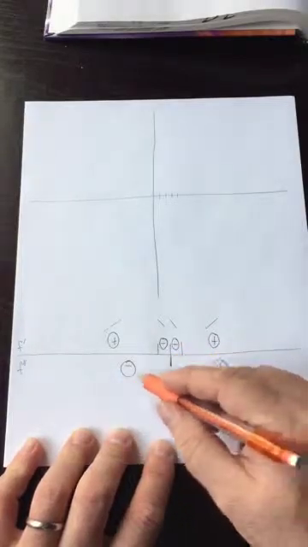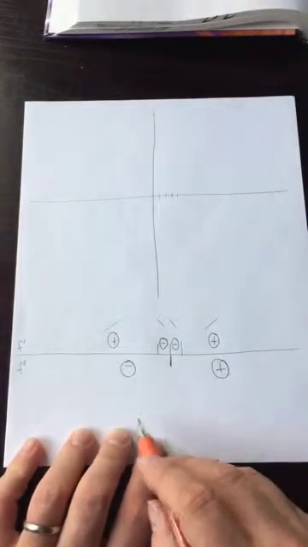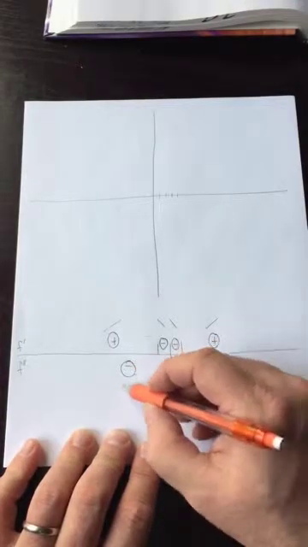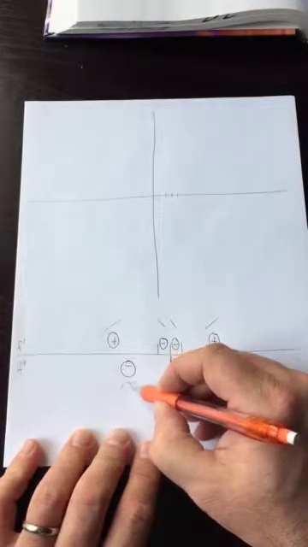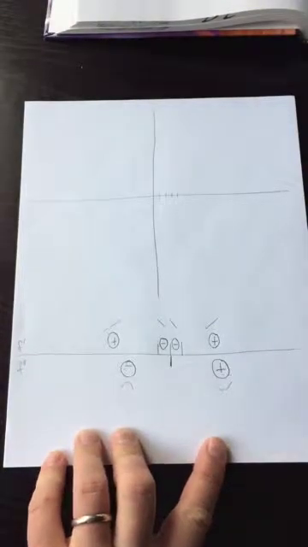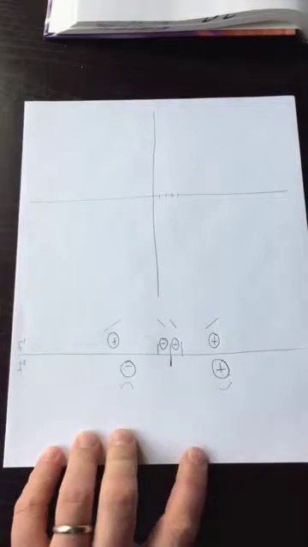So these negative and positive signs indicate concavity. Concave up or concave down. Negative is concave down. That's where the cave opens downward. Positive is concave up, where the cave opens upward. So that's the type of curvature we have.